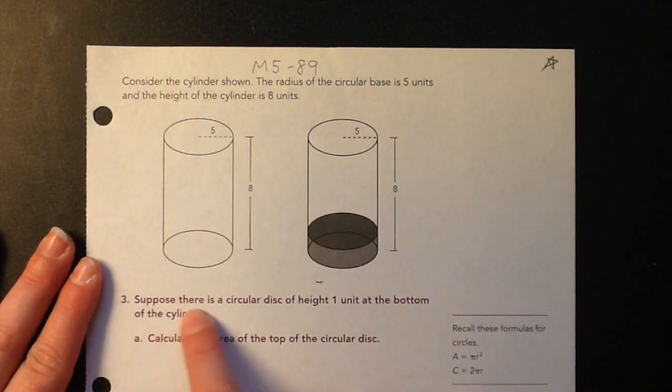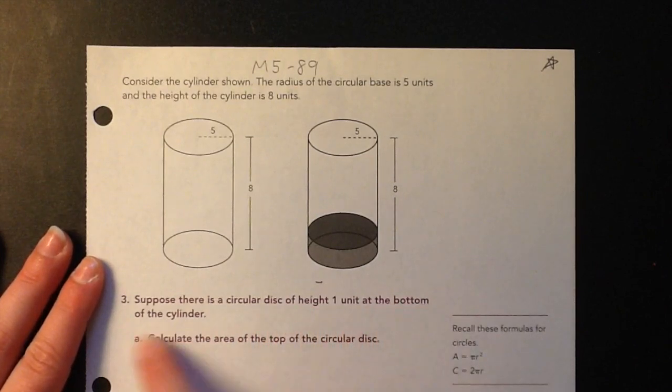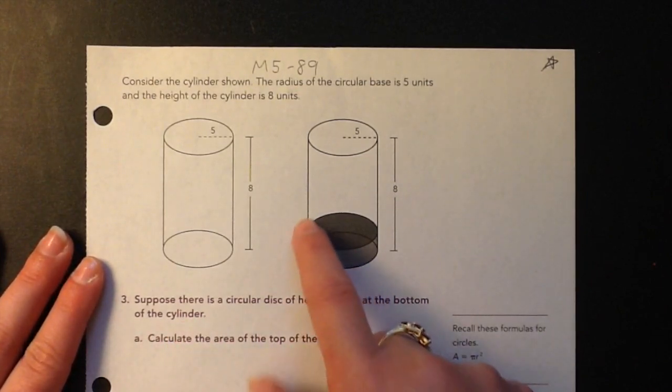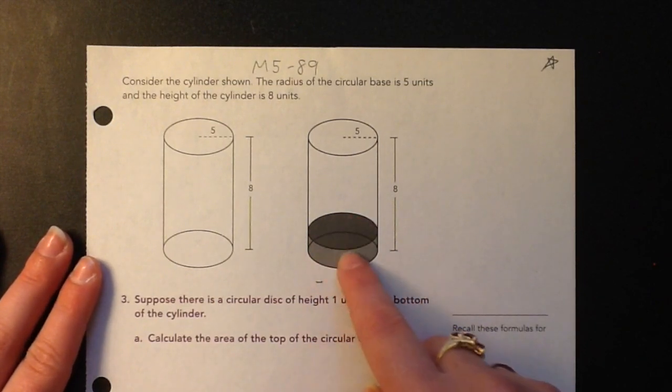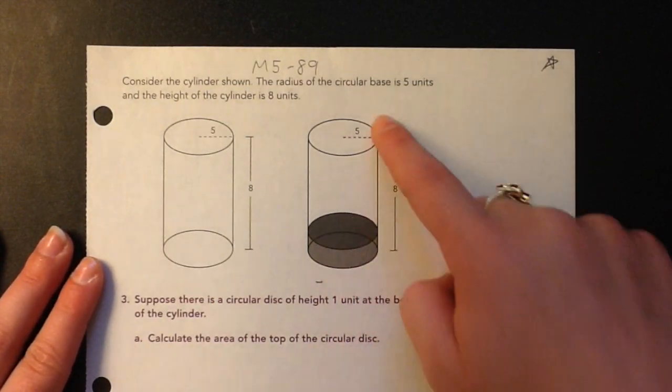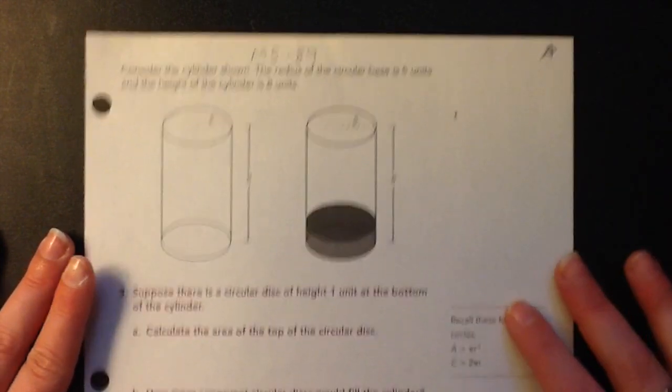3 says, suppose there is a circular disc of a height of 1 unit at the bottom of the cylinder. So that's why they have this kind of grayed out. You can also think about it kind of like there's water or something in this glass, but it's only up to 1 unit essentially.